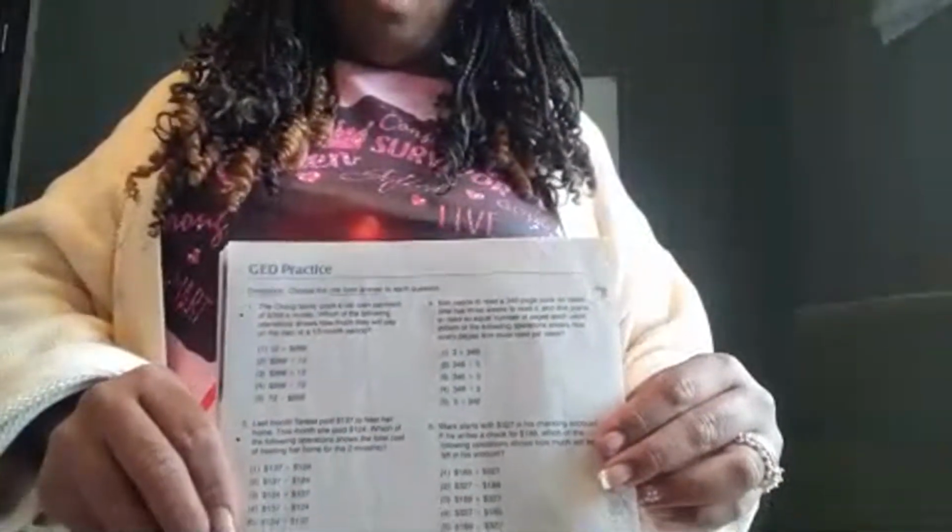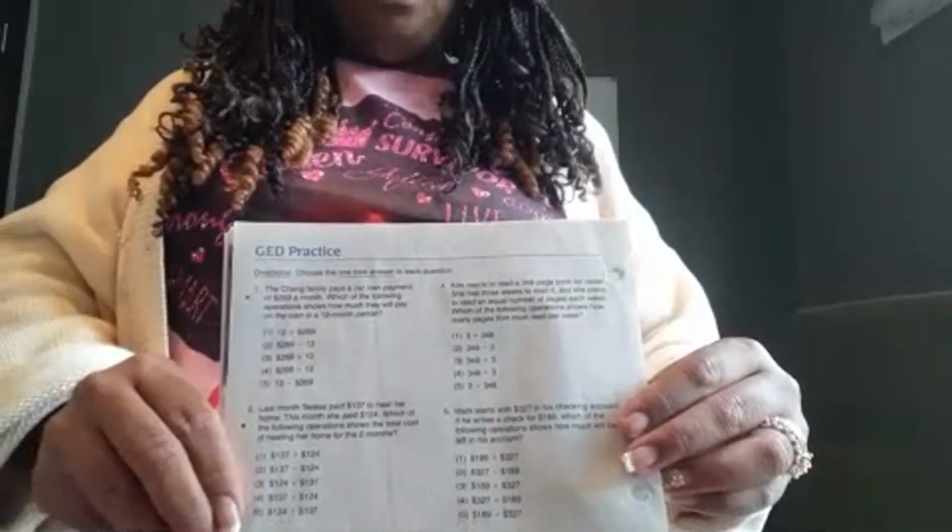Okay, so let's go to 462. Now we're about to have some fun. Okay, so we have the chain family, number 1. Let me show y'all this. This is what I'm working on. In case you want to pause the camera, if you can see it, I hope you can see it.